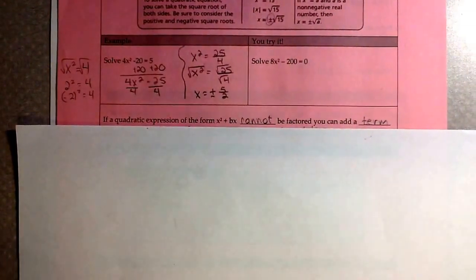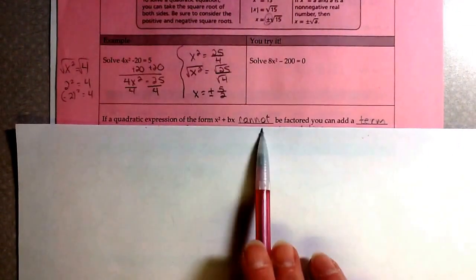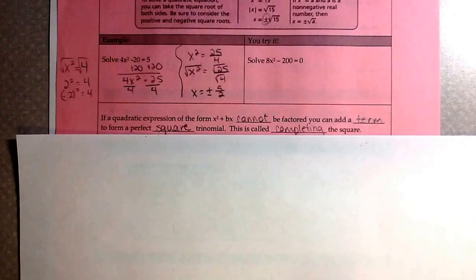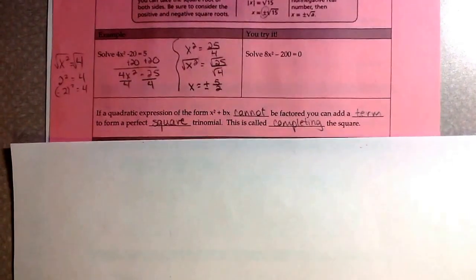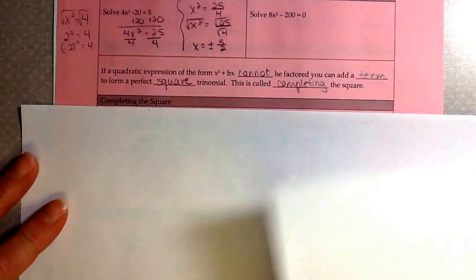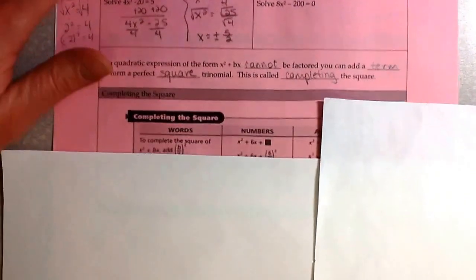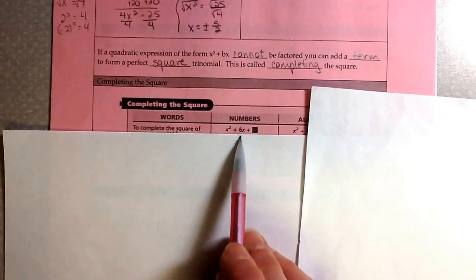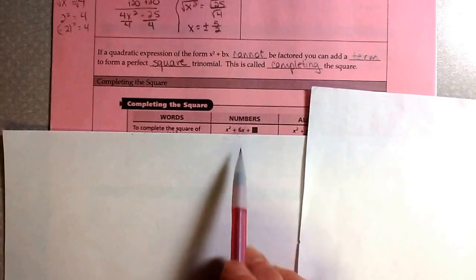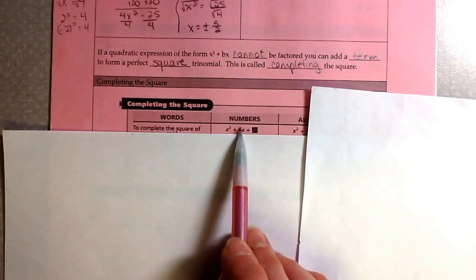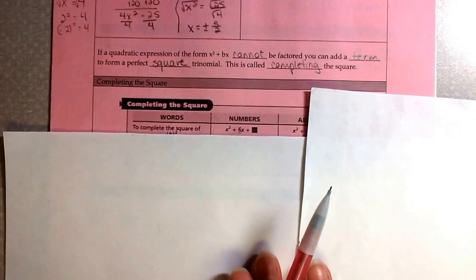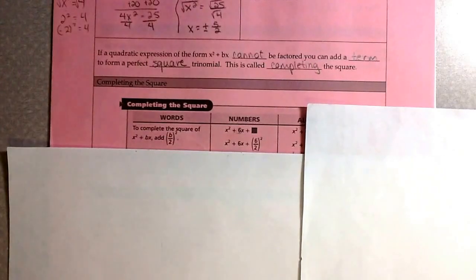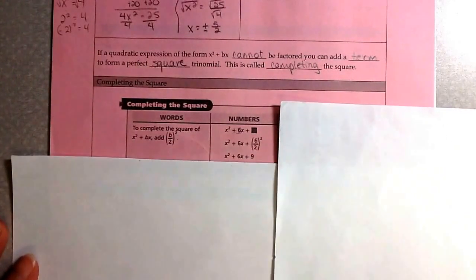All right, if a quadratic expression of the form x squared plus bx cannot be factored, you can add a term to form a perfect square trinomial, and this is called completing the square. Here's the x squared term, and here's the x to the first power term, 6x. You take this value, which is 6, the coefficient, and you divide it by 2 and square it. So that's what you're going to do on the example underneath here.